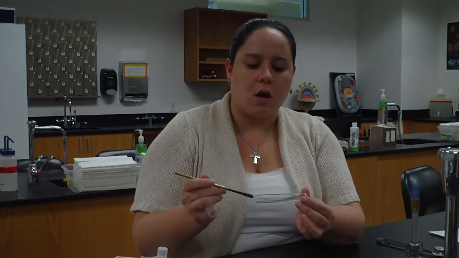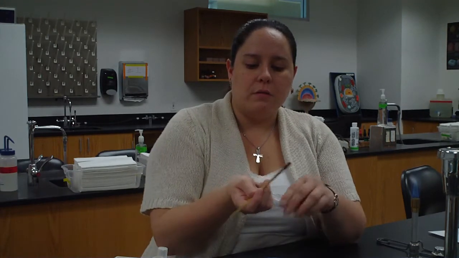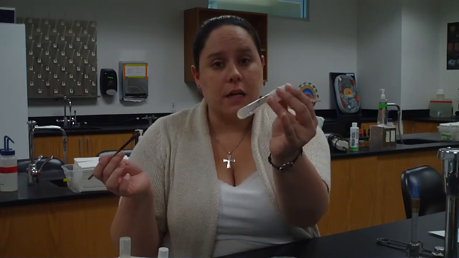So zigzag all the way up to the front. Once I'm done, cap it, put it down, and sterilize my loop in the flame again. I want it to glow orange, and now it's sterile. I also need to let it cool off a little bit. So that was streaking the slant. I took bacteria from one inoculated slant and put it onto a sterile slant.